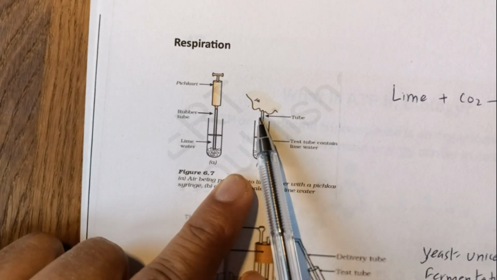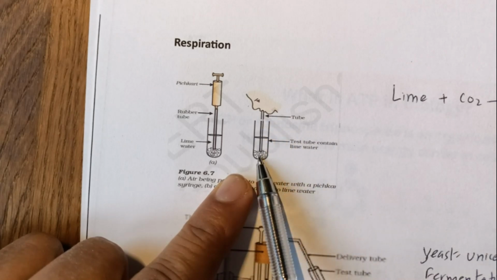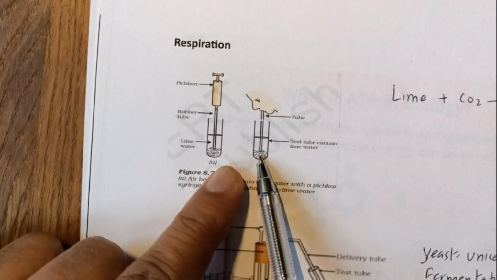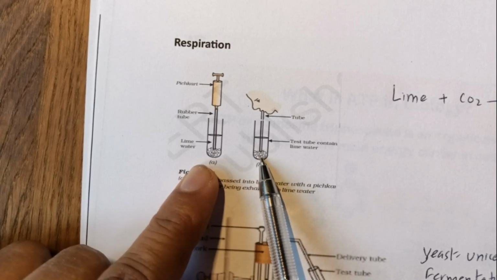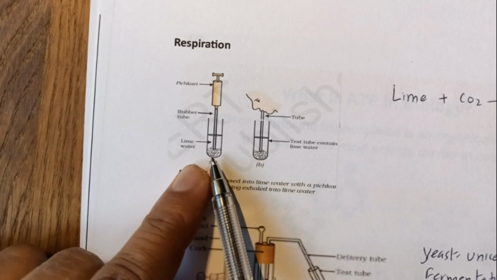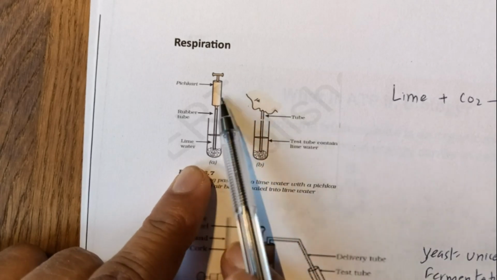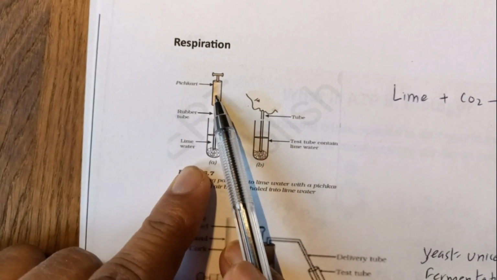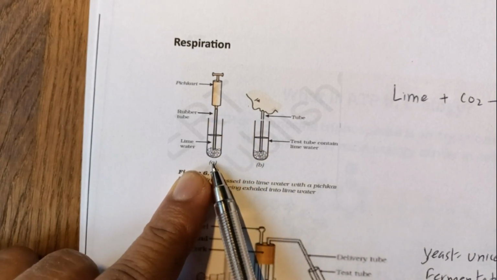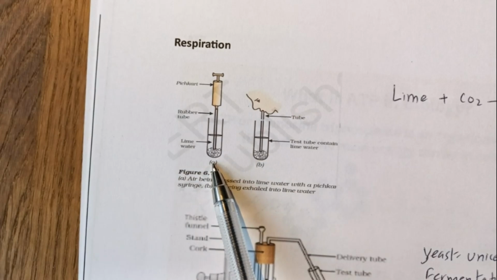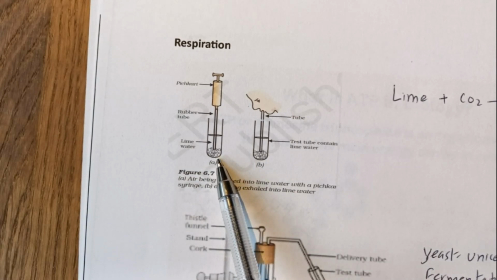You are just blowing the expired air from your mouth, so that puts your expired gases into the lime water. And then in the second tube, they want you to use a pump or a syringe to pressurize the air that passes through the lime water in the test tube. And then they want you to make observations.